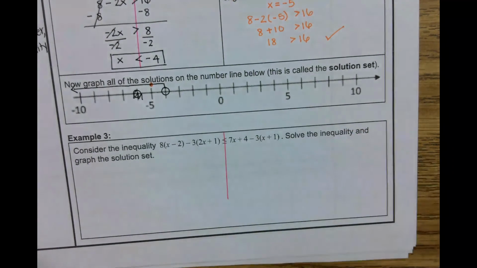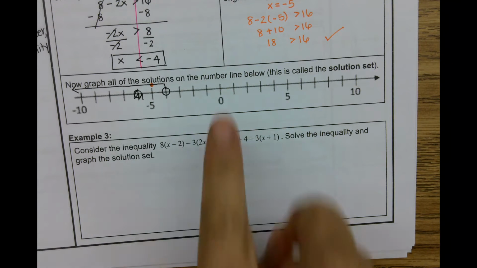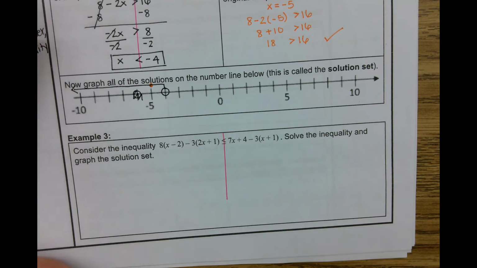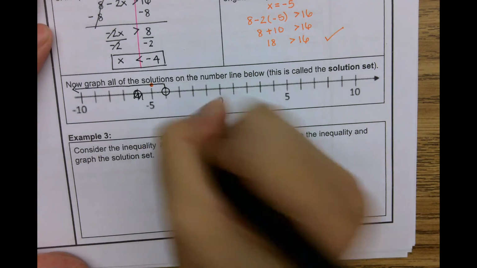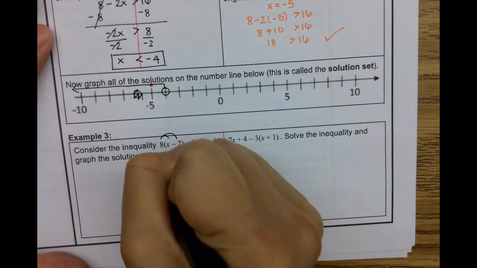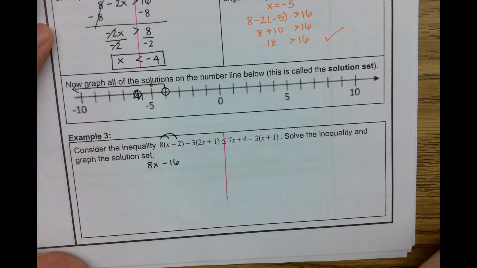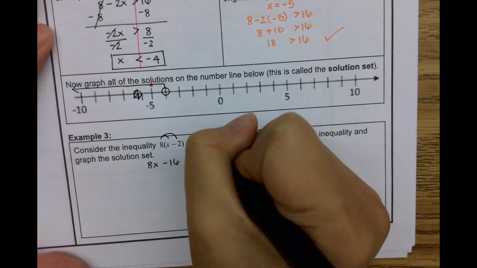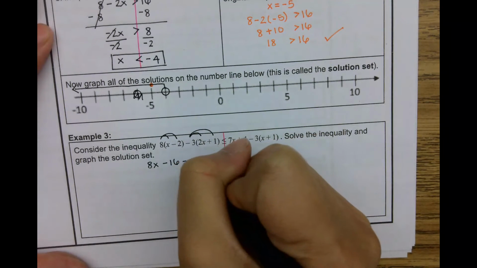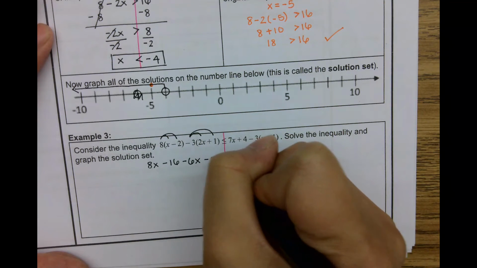This one seems a little bit more complicated, so super important. I'm going to put my little symbol, so that way I know this is the left side, this is the right side. Let's start by distributing. Here I have 8 times x, so that's 8x. 8 times negative 2 is negative 16. And then here I also have a distribution. Negative 3 times 2x is negative 6x. Negative 3 times 1 is negative 3.